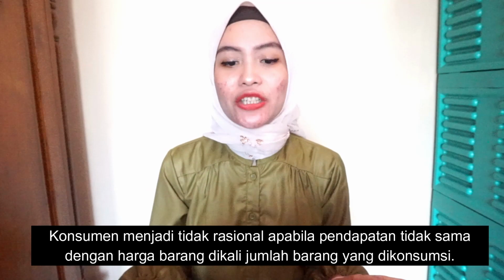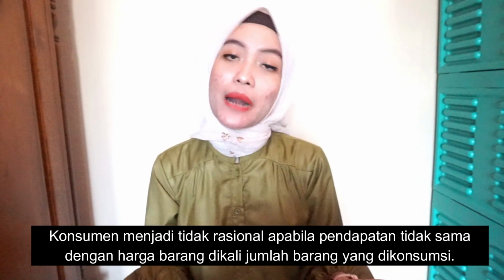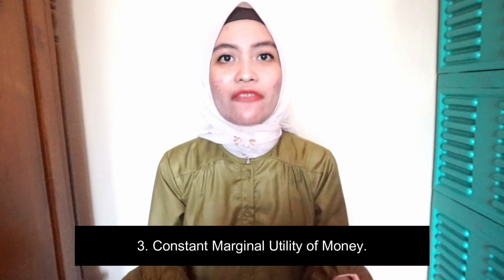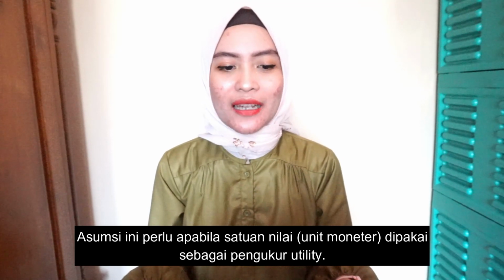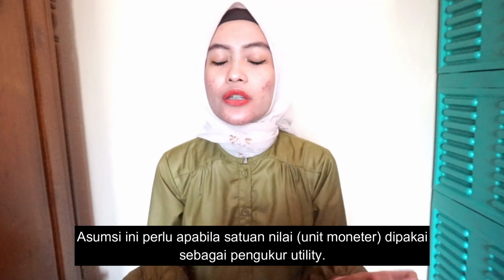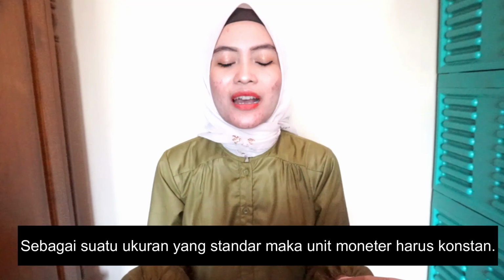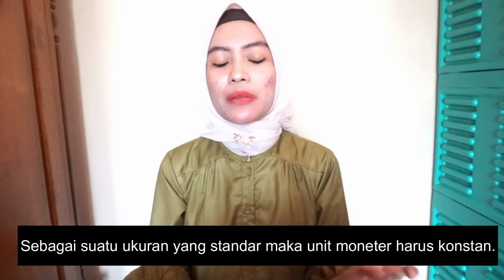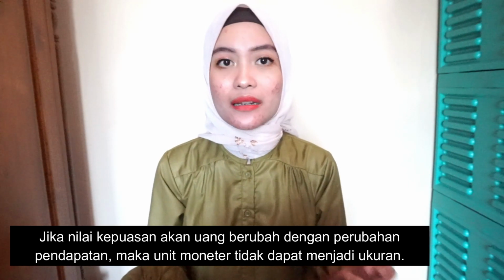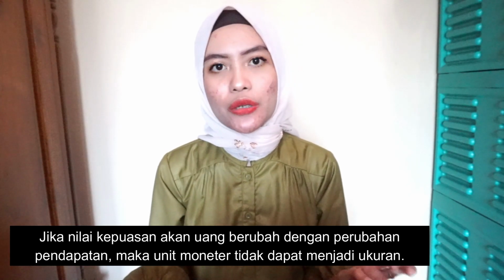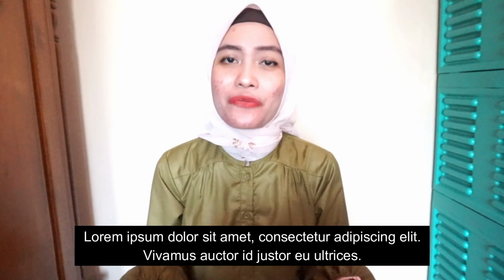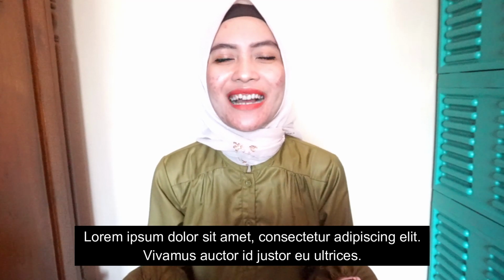Consumers become irrational if income is not the same as the price of goods multiplied by the quantity of goods consumed. Third, we have constant marginal utility of money. This assumption is necessary if the monetary unit is used as a measure of utility. As a standard measure, the monetary unit must be constant. If the marginal utility of money changes with changes in income, then the monetary unit cannot be used as a measure.